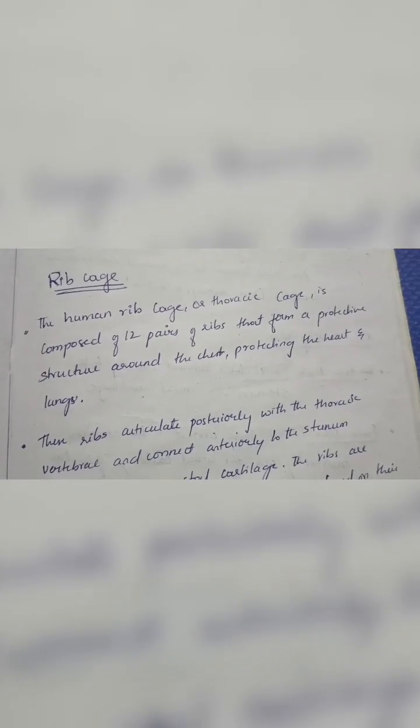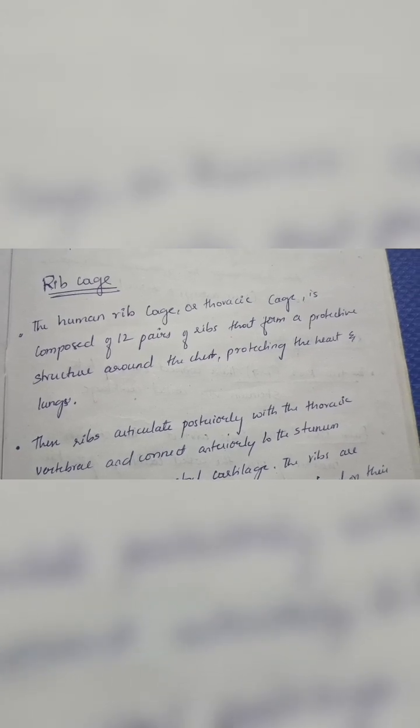Rib cage. The human rib cage, or thoracic cage, is composed of 12 pairs of ribs that form a protective structure around the chest, protecting the heart and lungs. Human rib cage: true ribs 1 to 7, false ribs 8 to 12. Costal cartilage. These ribs articulate posteriorly with the thoracic vertebrae and connect anteriorly to the sternum, breastbone, via costal cartilage. The ribs are classified as true, false, and floating based on their attachment to the sternum.